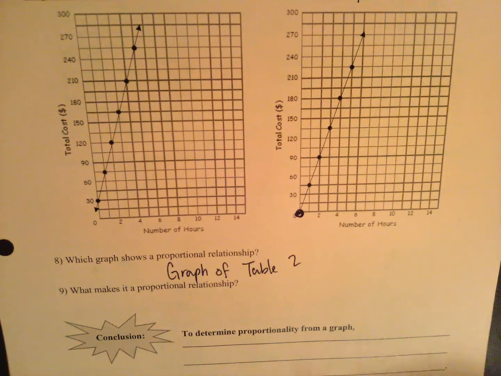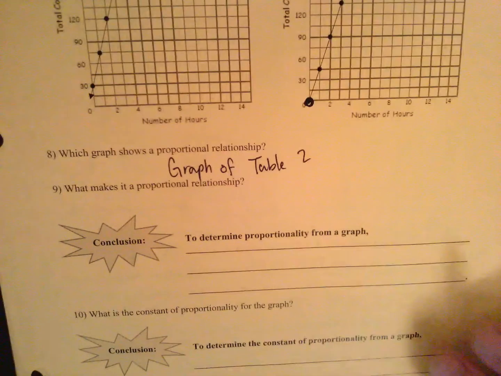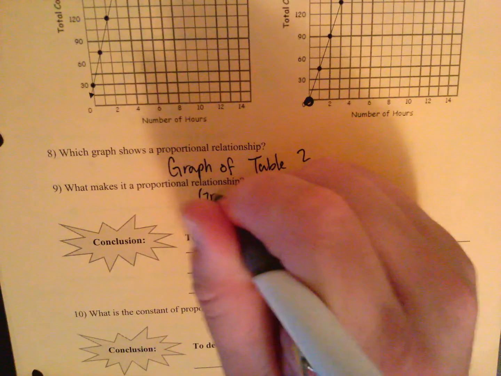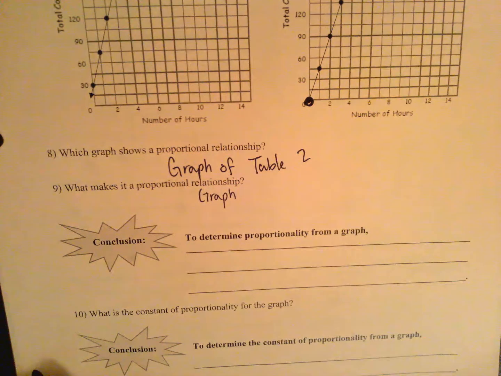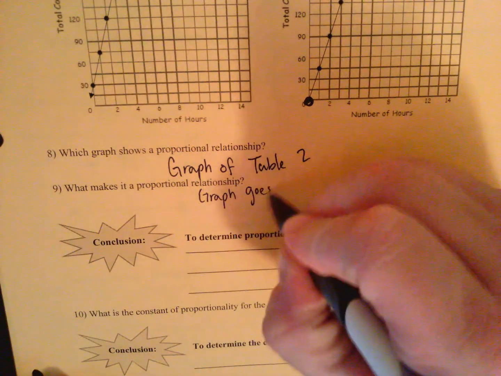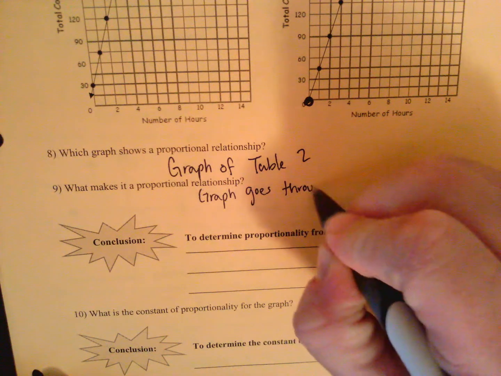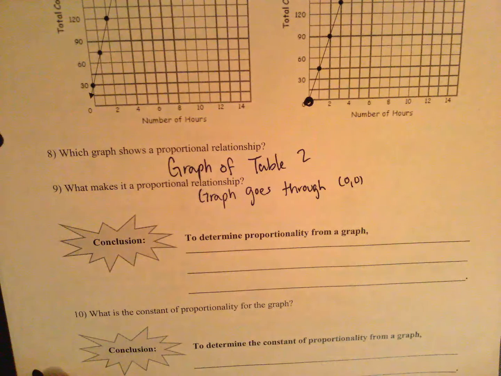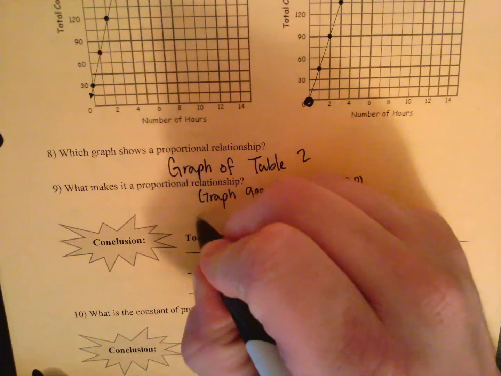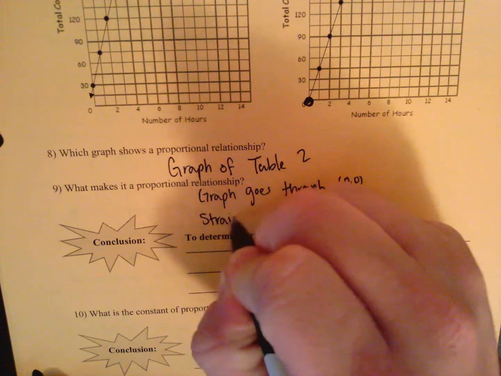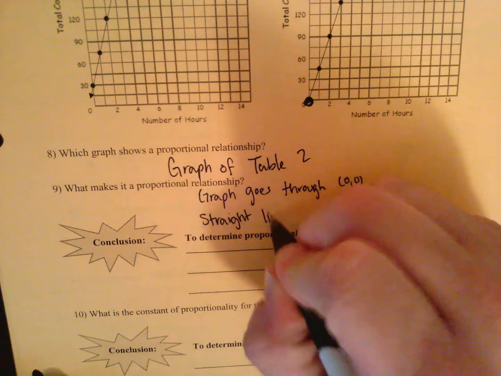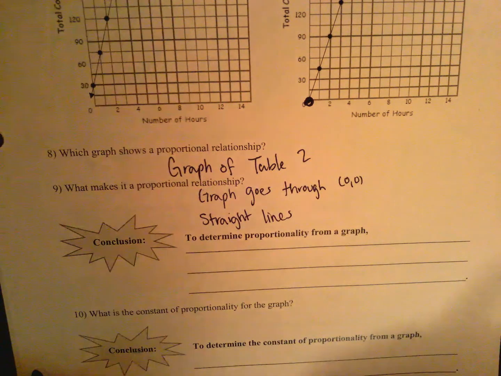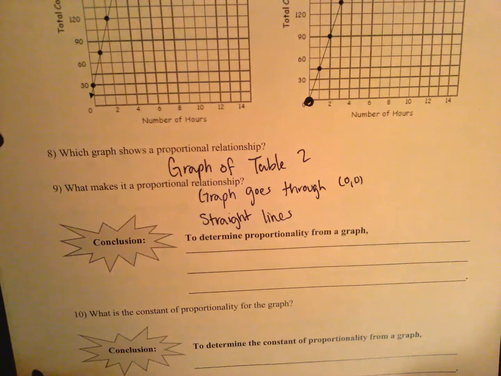So, number 9, similar to our thing, the graph goes through 0, 0, and then it's a straight line. The straight line says that the rate of change is consistent all the way through.